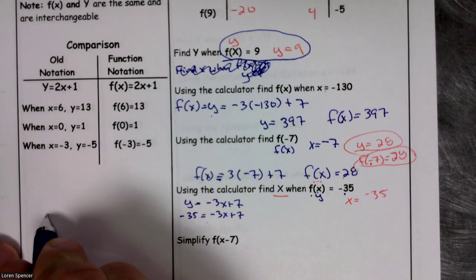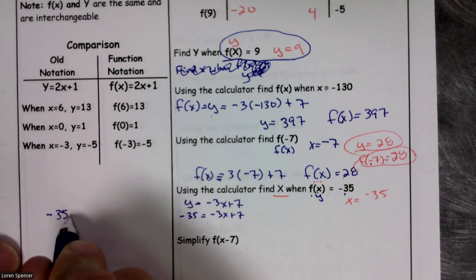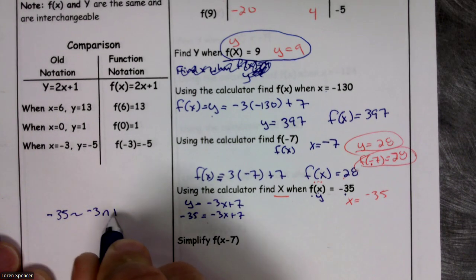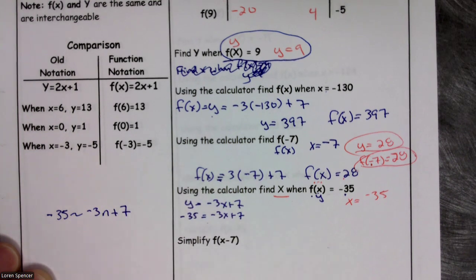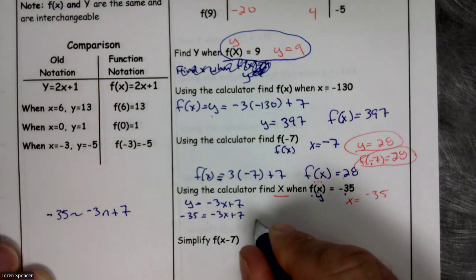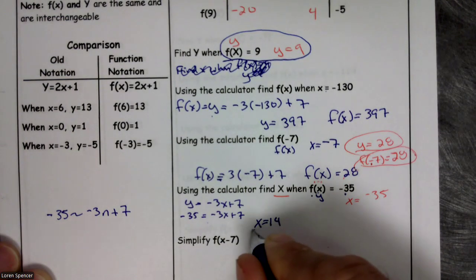You could plug in negative 35, squiggle, negative 3n plus 7. If you plugged it in like that, it would solve it for you, and it would have told you what we got off the table, that x equals 14.